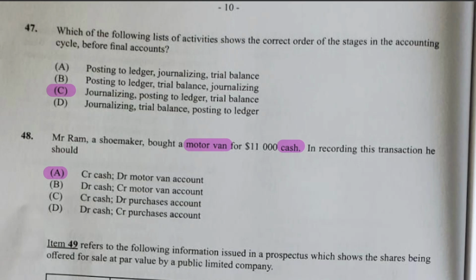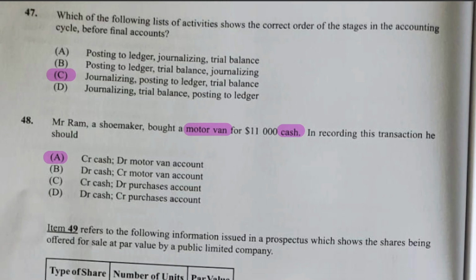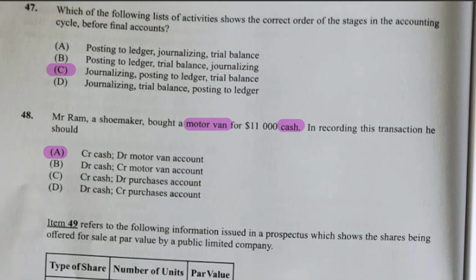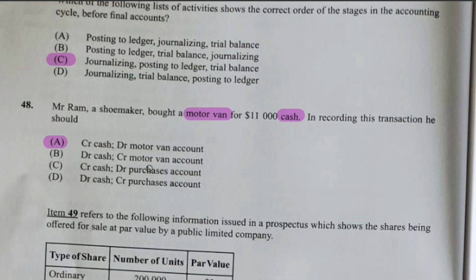Because remember, non-current assets have to be depreciated. Current assets, inventories, are not depreciated. So when you have a situation like this, we have a non-current asset, therefore you consider it as a non-current asset and not a purchase.